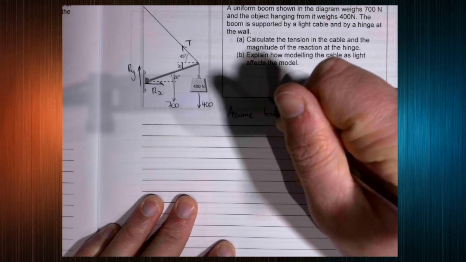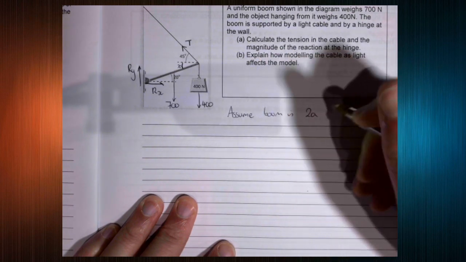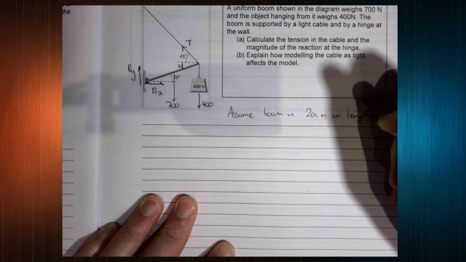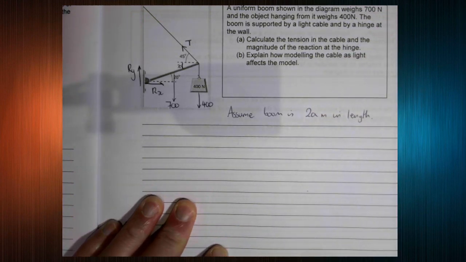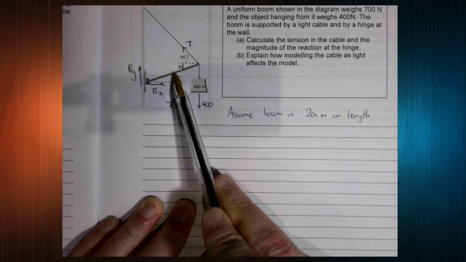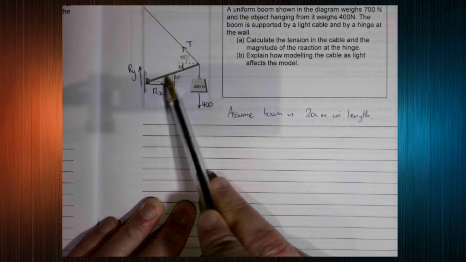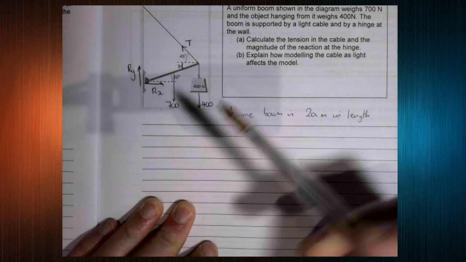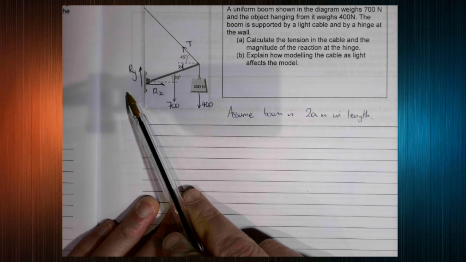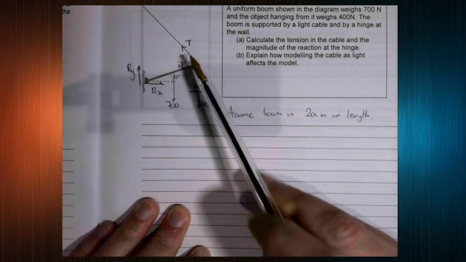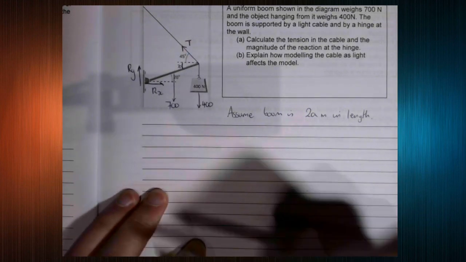the boom is 2a meters. We could choose anything we like. If we choose an even number, so 2a, that means that this distance here is a, and it just makes life easier for ourselves. So, same again. You'll notice there is a repetition here, moments about the hinge, to find this force.